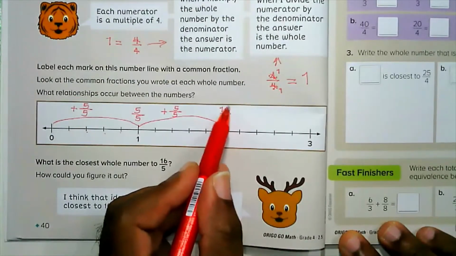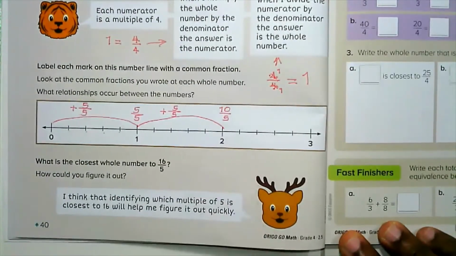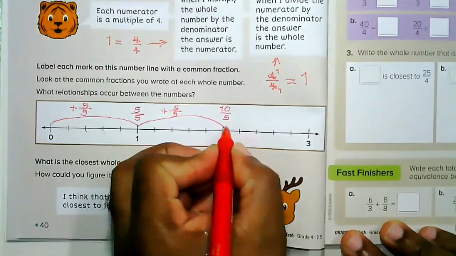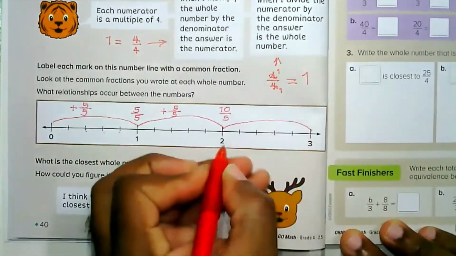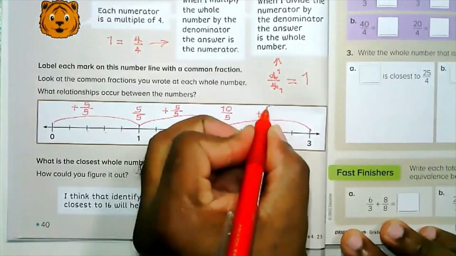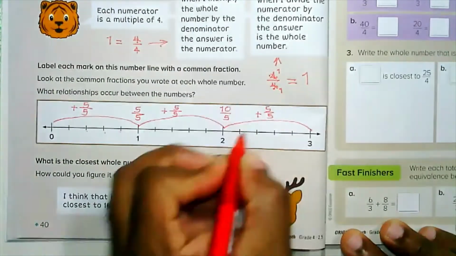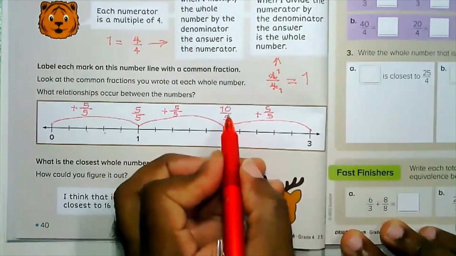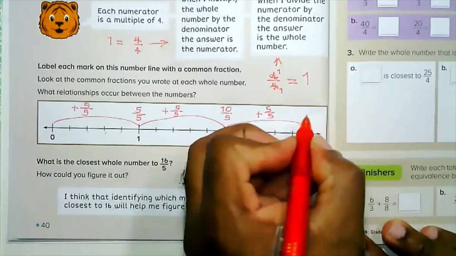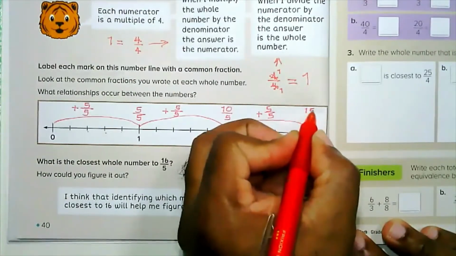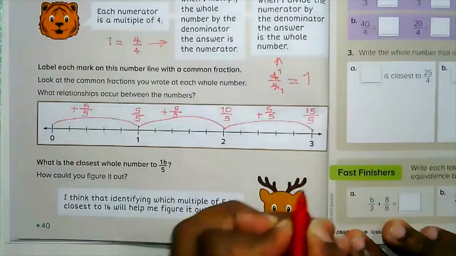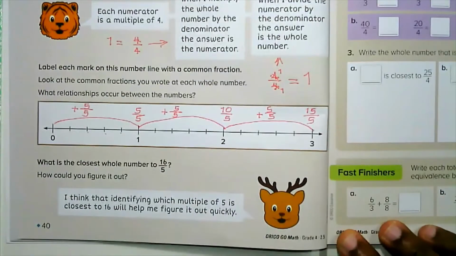How many 5 in 10? 2. It will give you 2. Now let's make another jump. Plus 5/5 will give us 10/5 plus 5/5, which is 15/5, which is a whole.